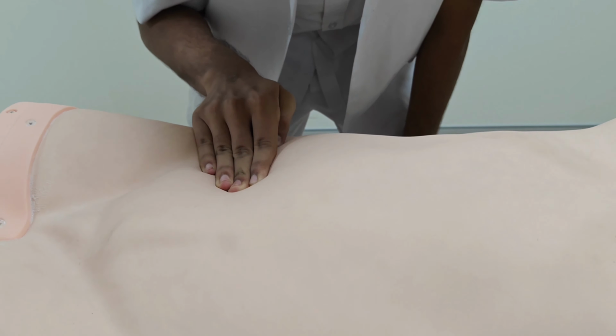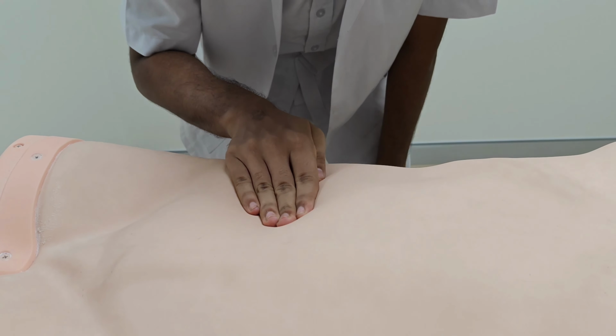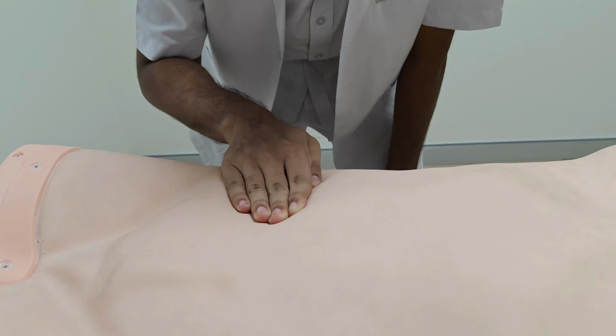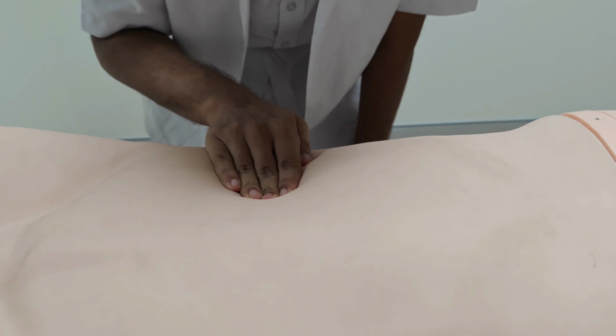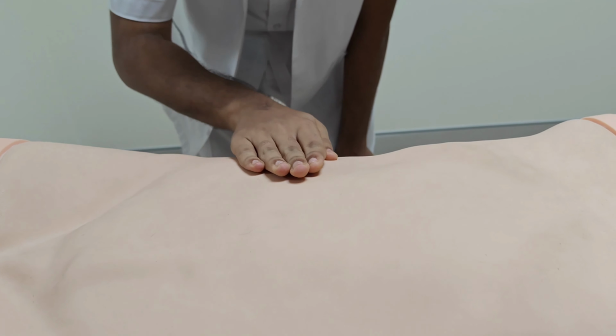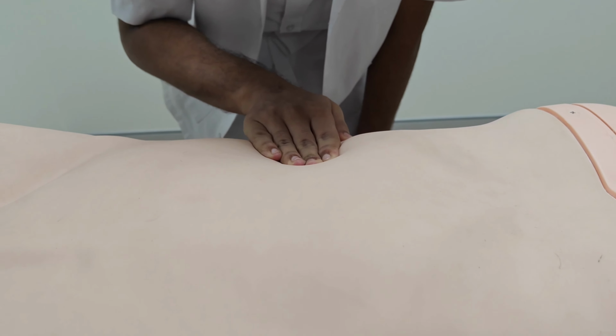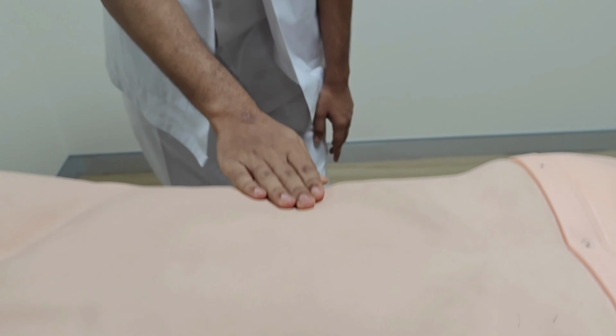Breathe in, breathe out. Breathe in, breathe out. If you found any resistance in any of these regions, it is most probably a case of hepatomegaly.